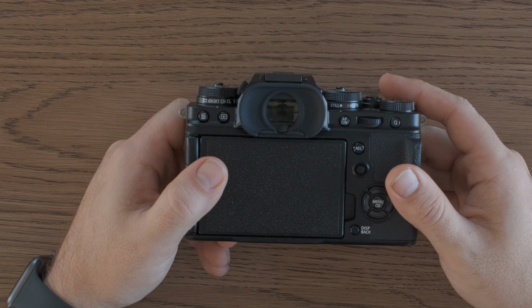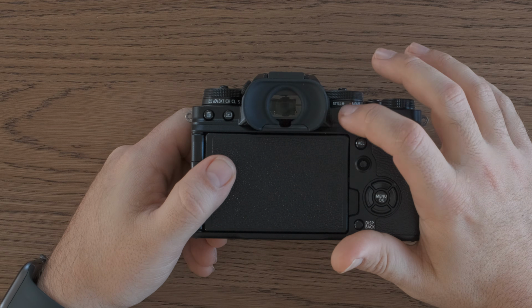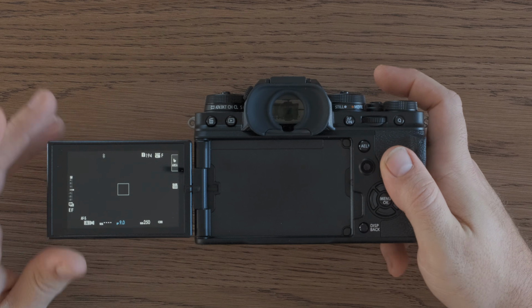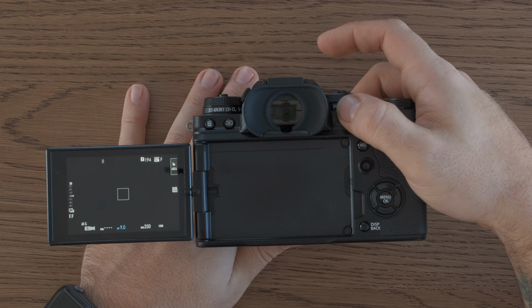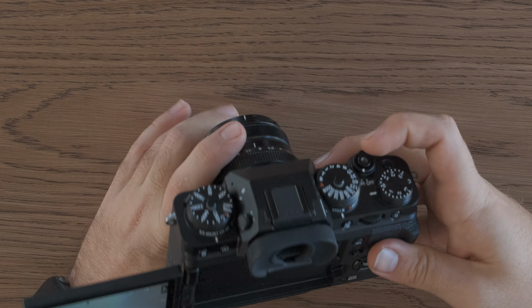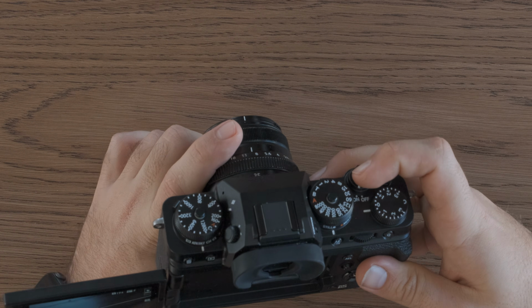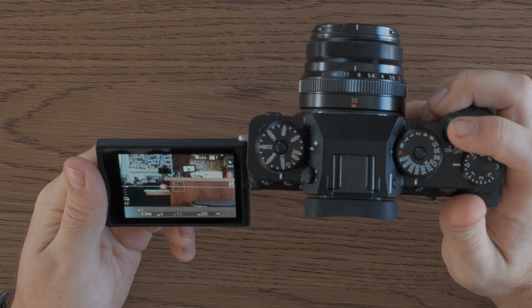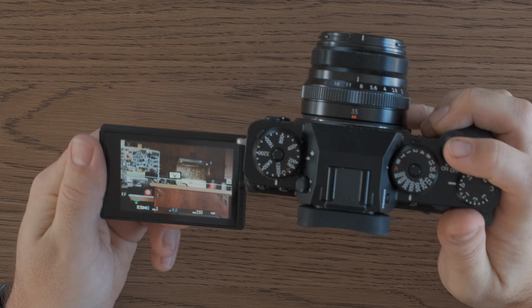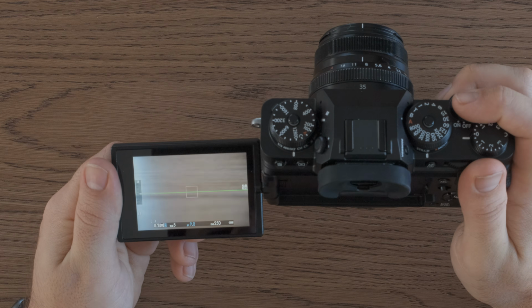The X-T4 features an AF on button, and it's very useful when we're shooting and in tracking continuous autofocus. So we're just going to take a look at a few different settings. First, the AF on button is right here. And usually people that like to use the AF on button don't like to have the shutter AF, just like so. If you see right now, I'm half pressing the shutter and it's focusing.